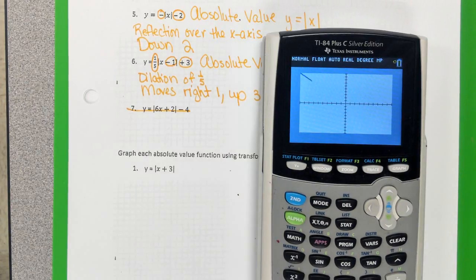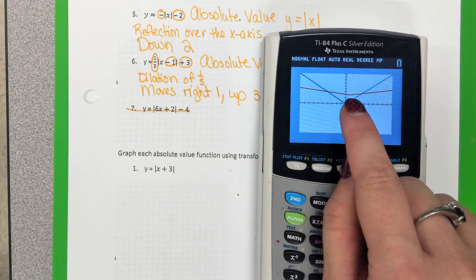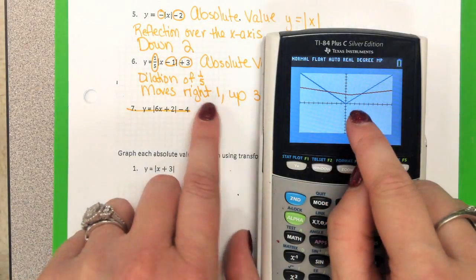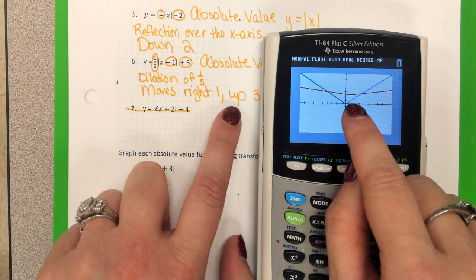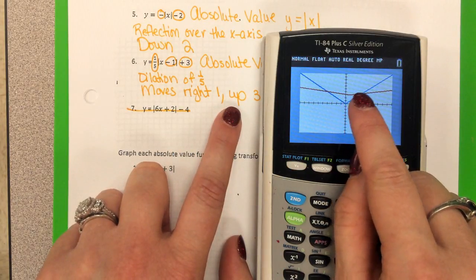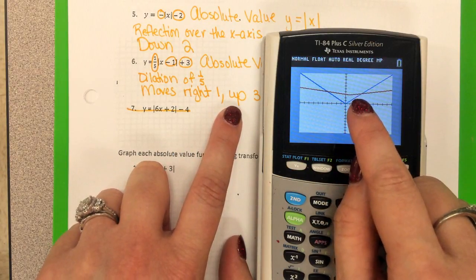And this one's funky. All right, there's your parent graph. Hold on, wait for it. It's almost a straight line, right? Almost. The vertex looks like it's about right here. Okay? Did it move right 1? And did it move up 3? Yeah, I know it's kind of hard to see, but it's about right here. Are y'all okay so far?